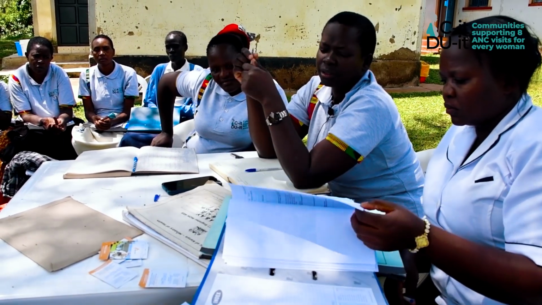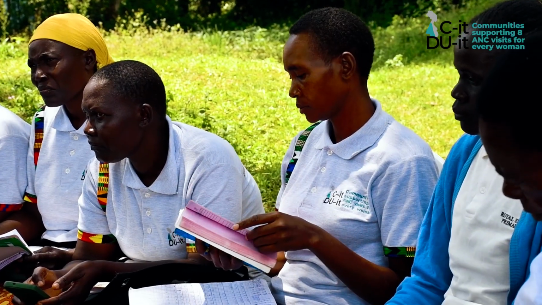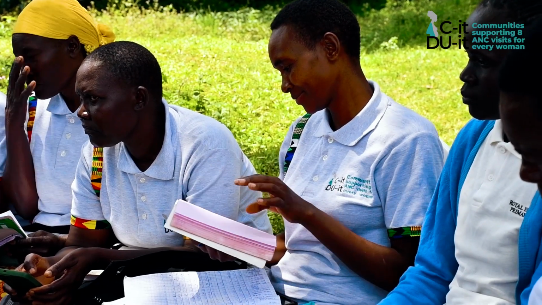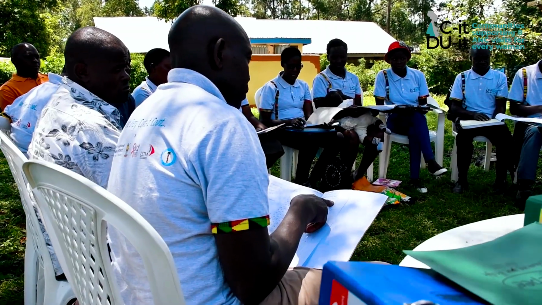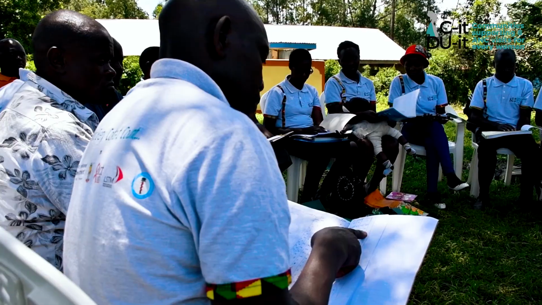They also identify problems. This is where they highlight any gaps or issues with the health services based on the data that they have collected. This data also helps them make informed decisions. For example, the data will be able to help them identify gaps, and then these gaps will inform their next plan of action in the subsequent month or months.